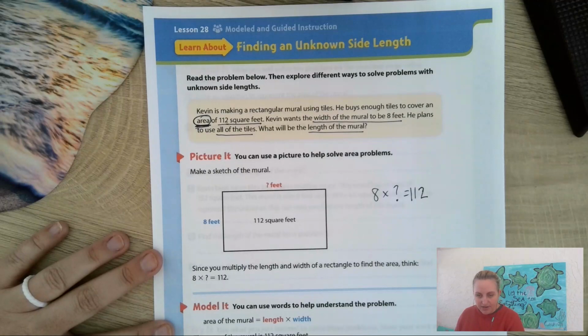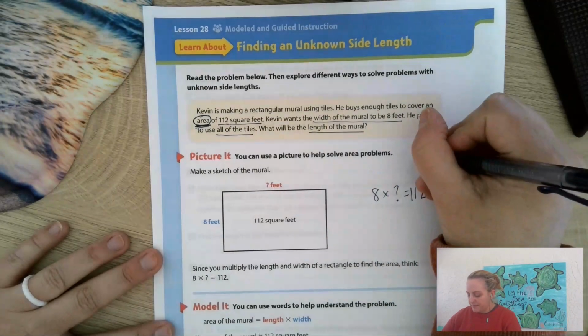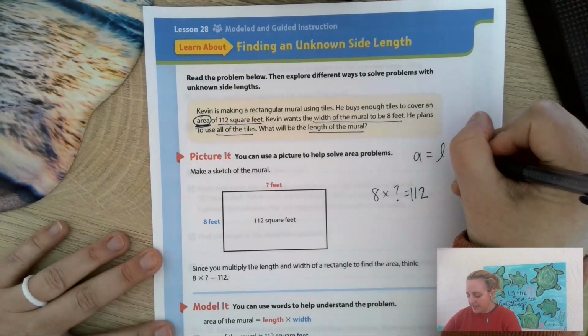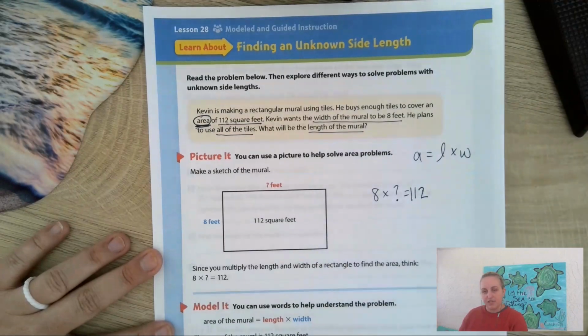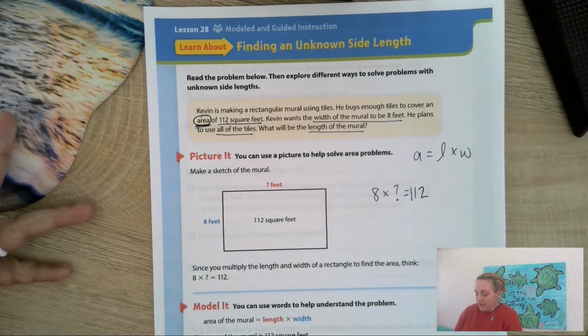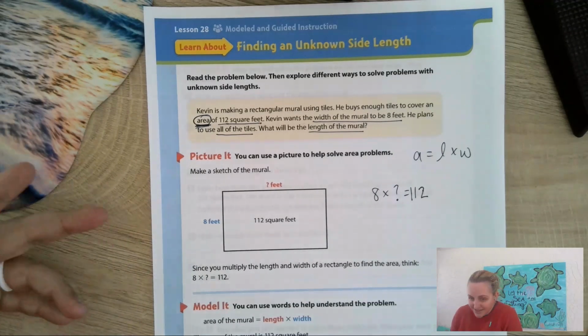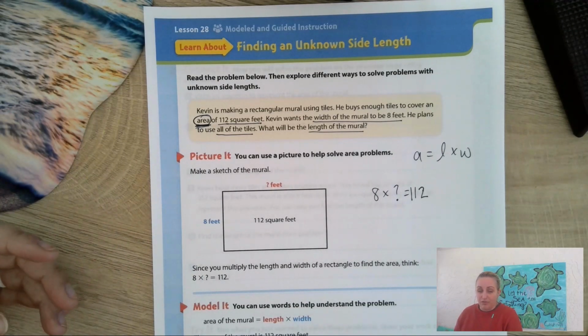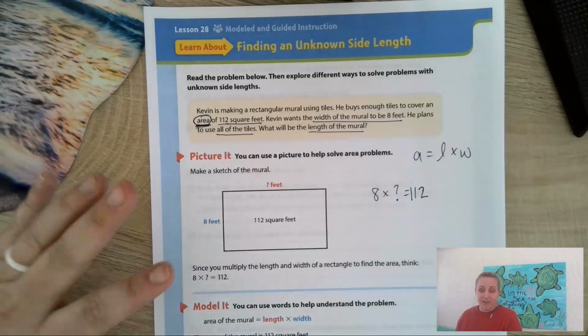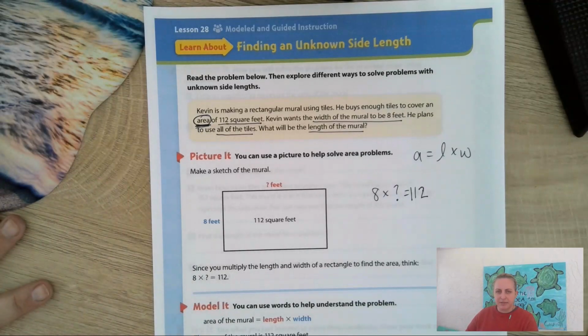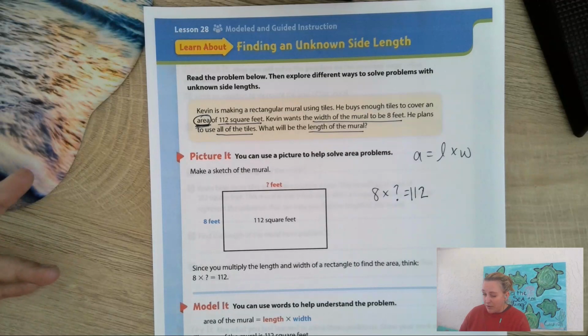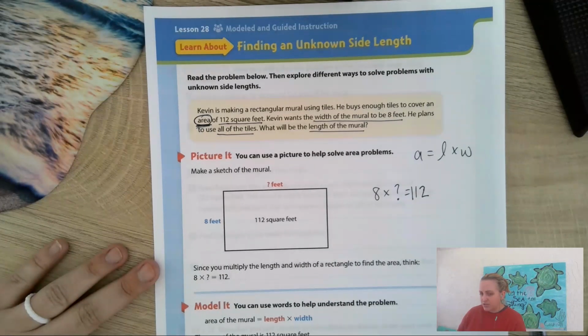Okay, and area is length times width. Area is equal to length times width. All right, so now I just have to figure out 8 times what equals 112. Well, those are not multiplication facts that I know. I know up to 8 times, let's see here, 8 times 11 is 88, 8 times 12 is 96. It's going to be close to 12, right? Because 96 is pretty close to 112.